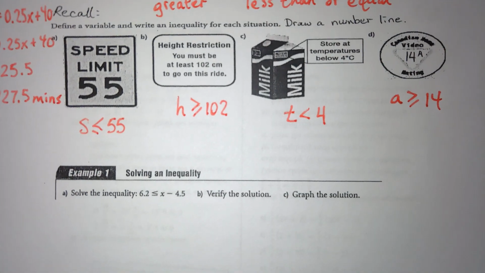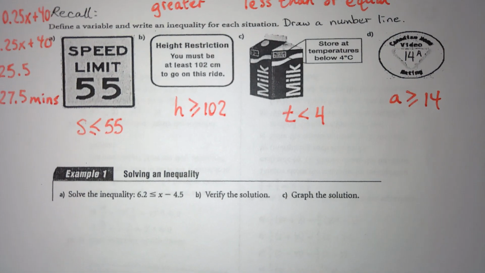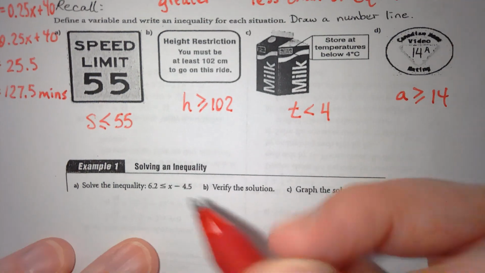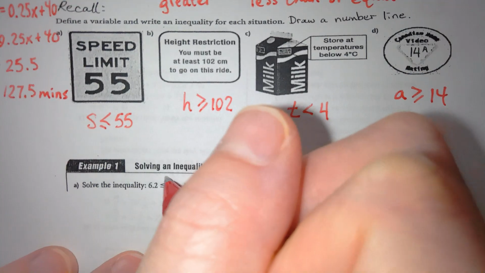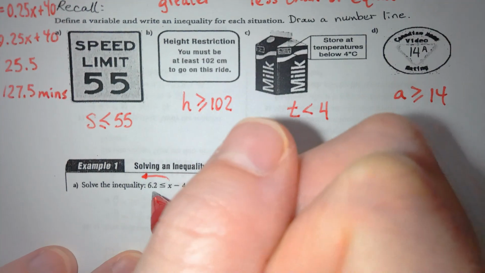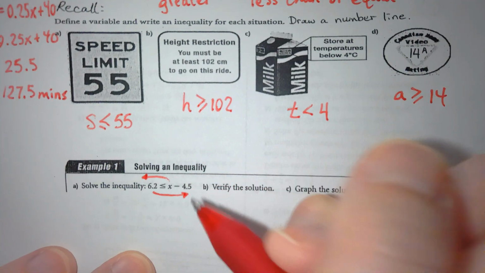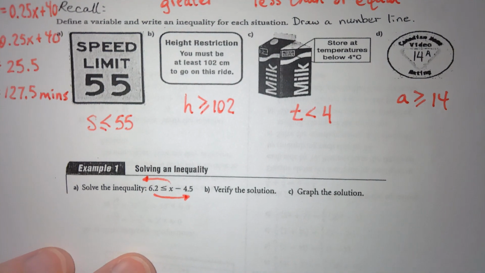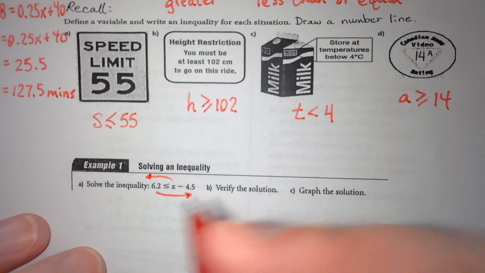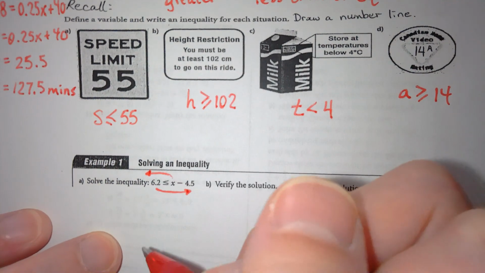Okay. So let's solve this. Just for the sake of the lesson, I'm going to move the letter to the left and the number to the right. I know for some of you, you're saying, why not just move that 4.5 over? I wanted to show something, so that's why. So I move the letter to the left.